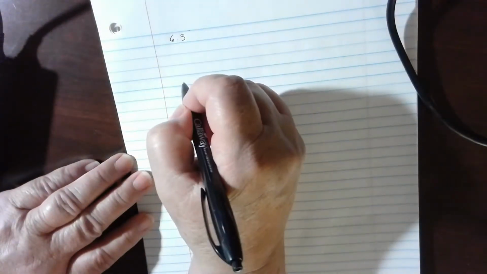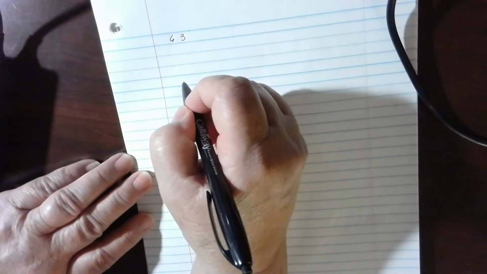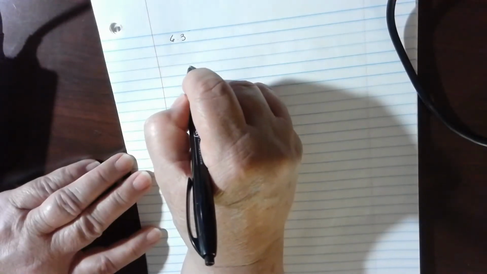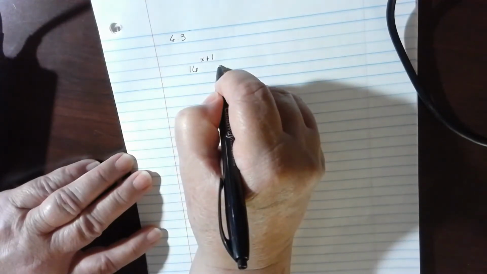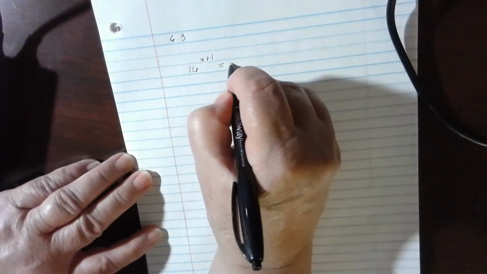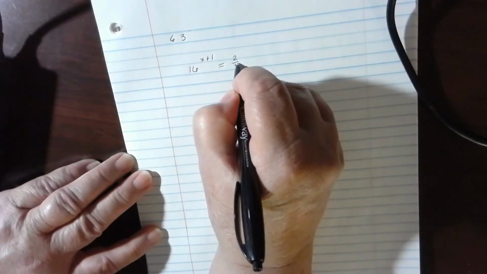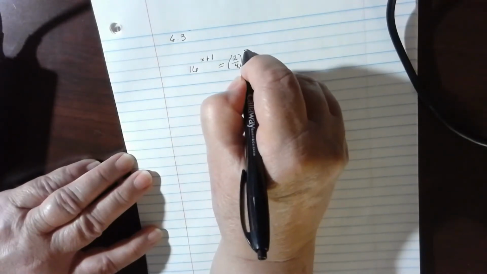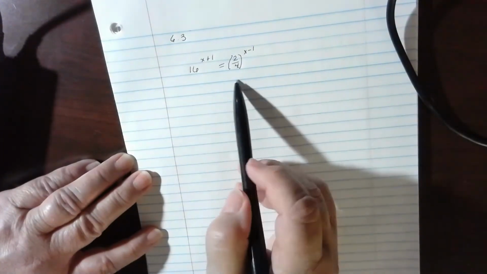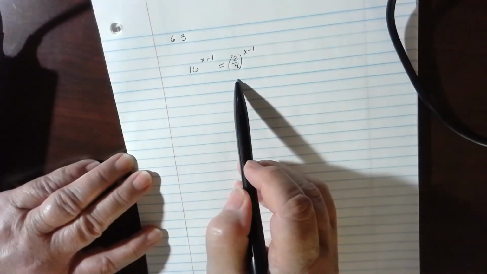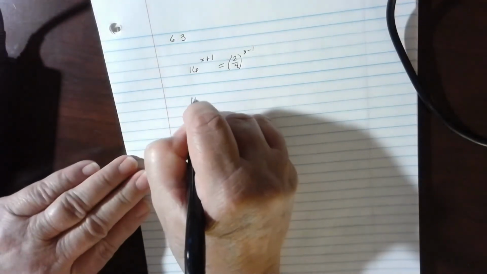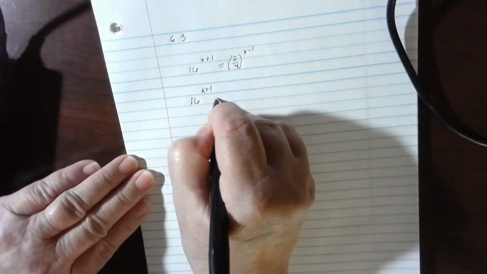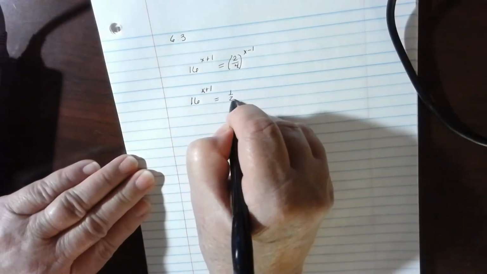The specific one that I struggled with, frankly, I got it right on the homework because I just guessed correctly. It was 16 to the x plus 1 power equals 2/4 to the x minus 1 power. The other ones I figured out. This one I could not. Like that? Yeah, exactly like that. Okay. All right. So the first thing to do is to write 2/4 as 1/2.